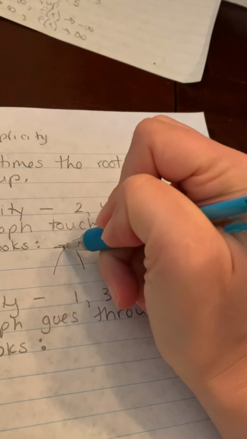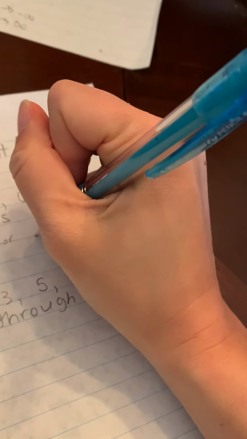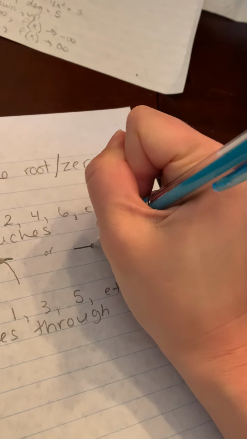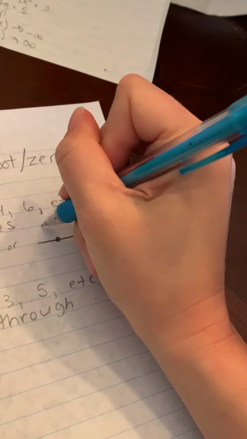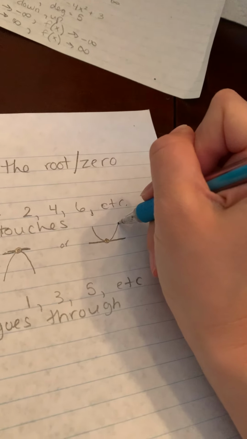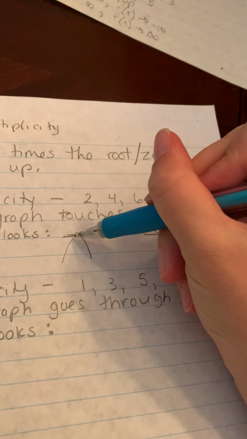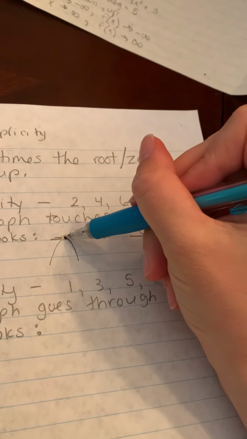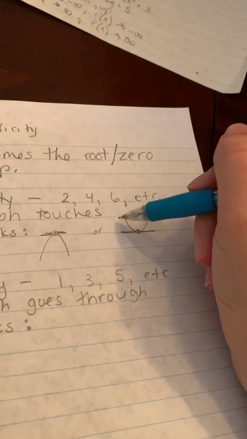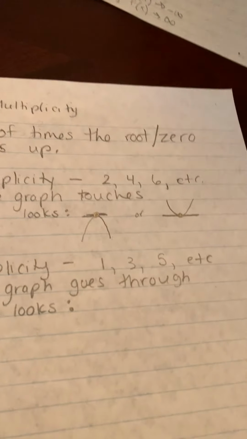Notice it only touched, it didn't go through. Or vice versa, it's coming down, but it's just going to touch and bounce back up. So when it's an even multiplicity, we don't go through the axis, we just touch and come back down, or if we were starting here, we touch and come back up.